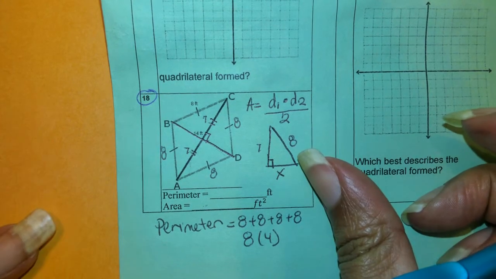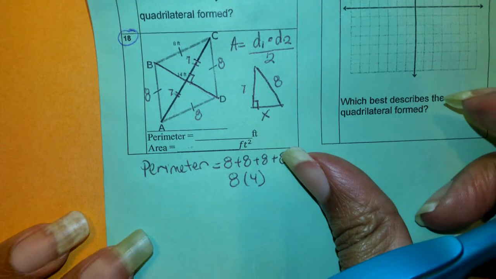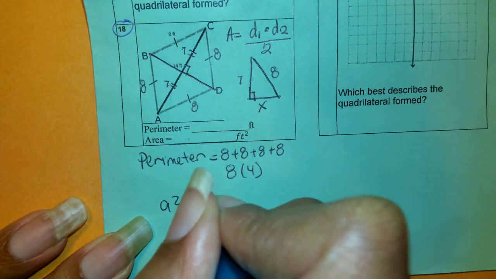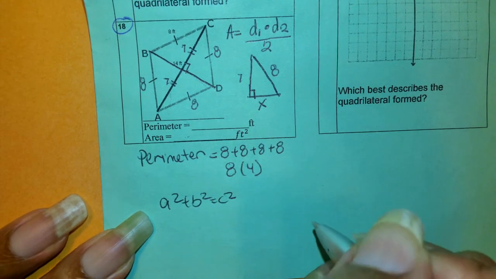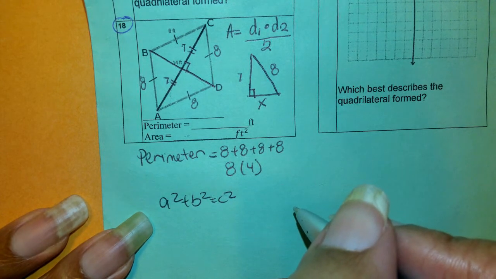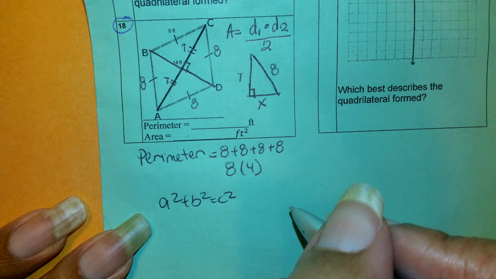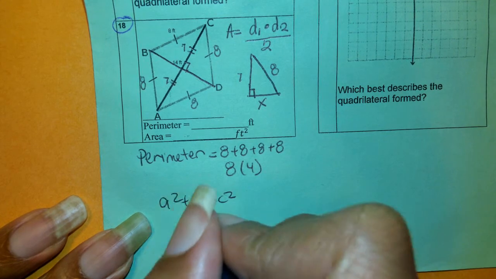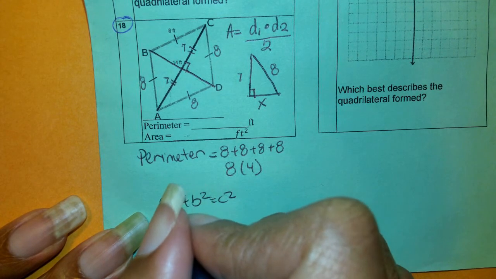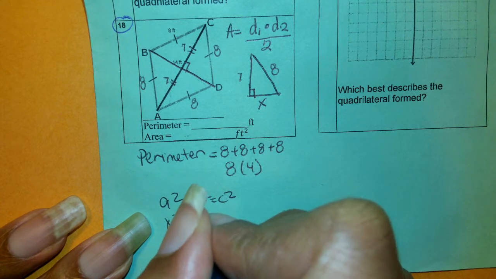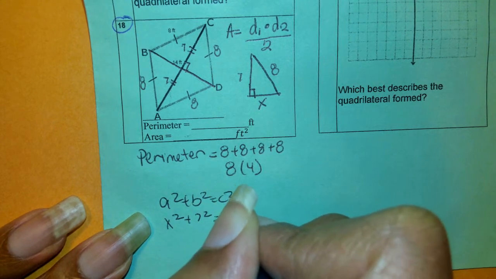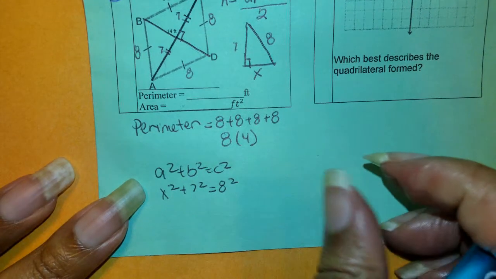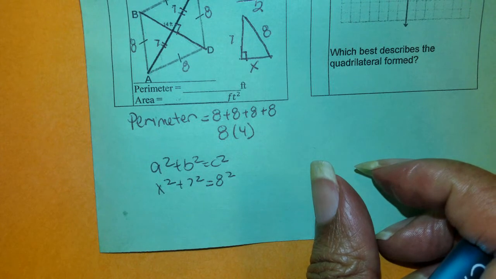In order to do this, I need to do a squared plus b squared equals c squared, and so that's what we're going to do here. Here's where you can make your mistake. If you do not put your 8 in the right place, it is going to be wrong. Remember, your 8 is going to be your c squared. A and b are always interchangeable, and it doesn't matter which one you put first. Remember, this is a squared plus b squared equals c squared. We've been doing this since the beginning of the year.